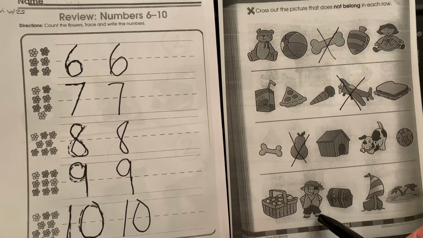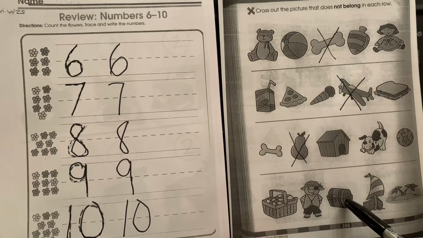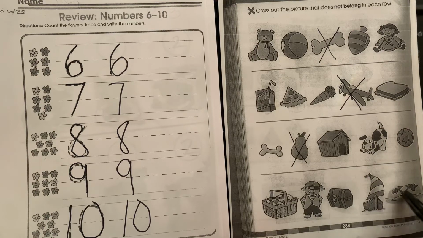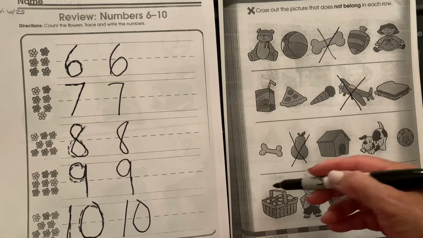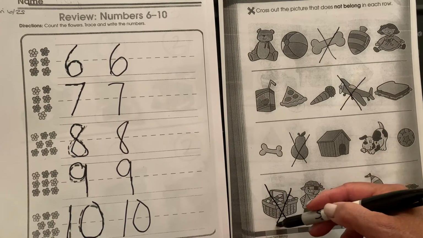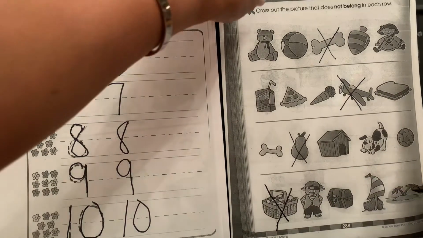Here is a basket. Here is a pirate. Here is a pirate chest. Here is a pirate boat. Here is an island where pirates look for treasure. So, the picnic basket is not something a pirate will use. We put an X on it.